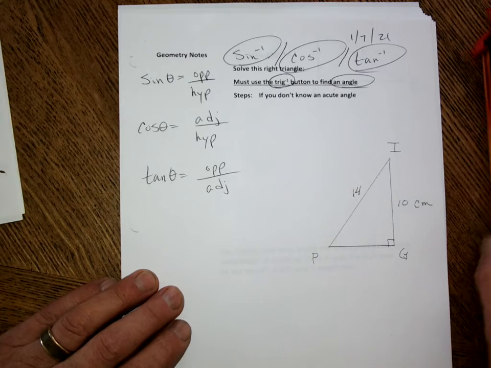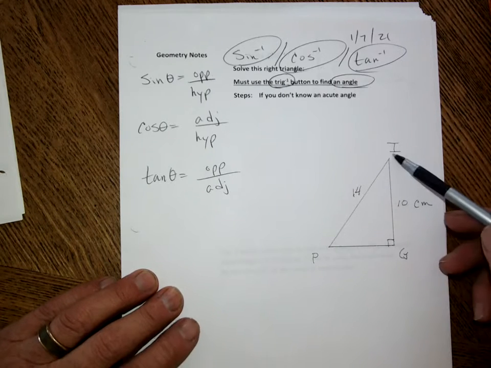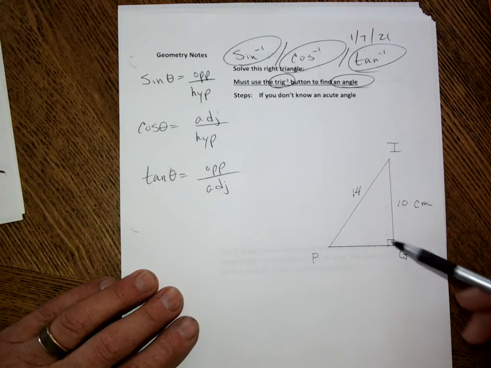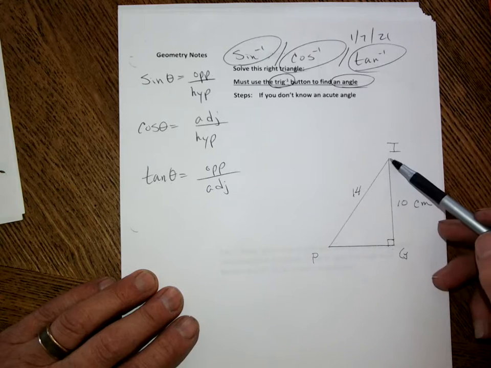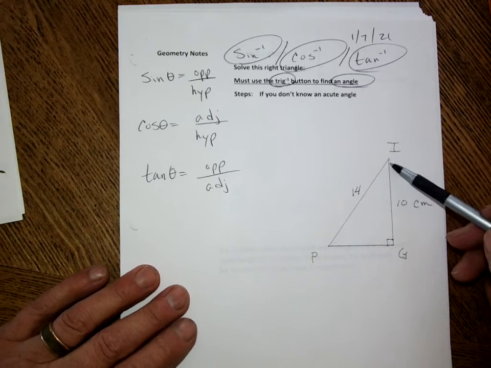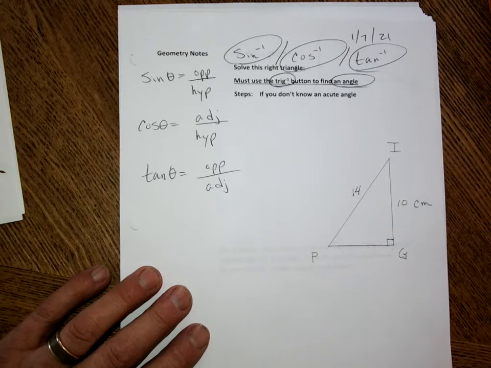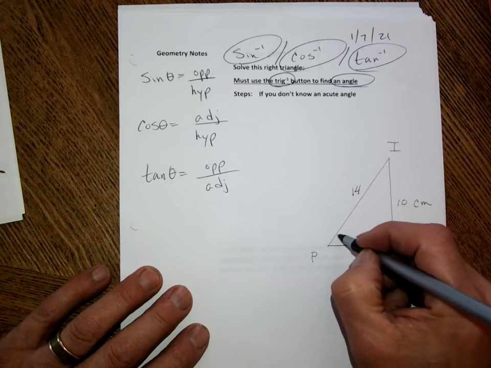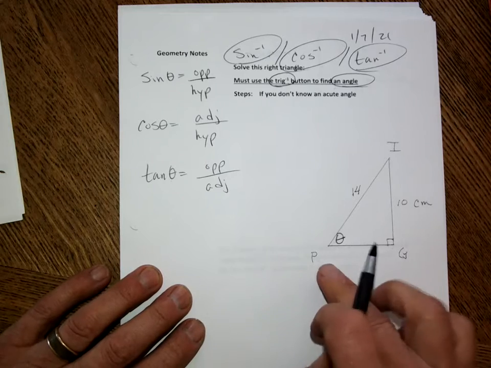Okay, so let's take a look at this problem. We don't know either angle. I know the 90, but I don't know P or I. So I can pick either angle, P or I, to solve for. It does not matter. I'm going to take angle P just because it's right there, okay?